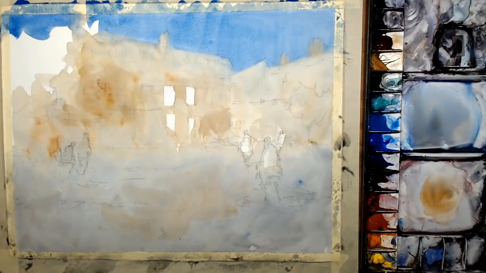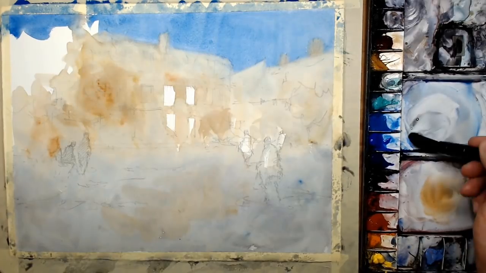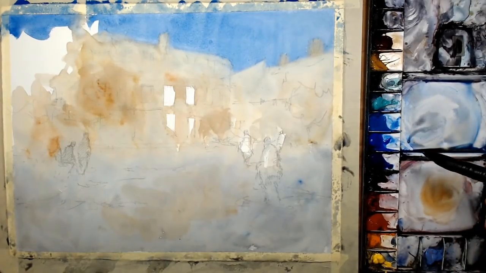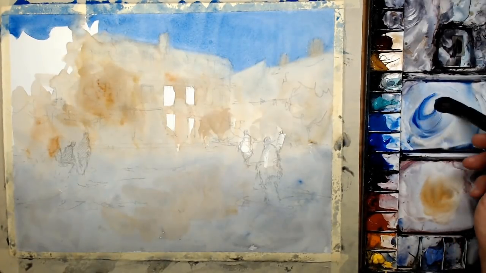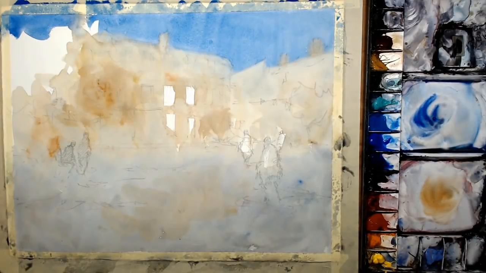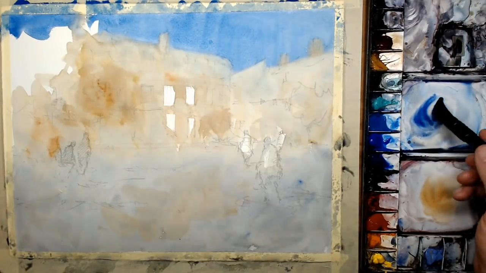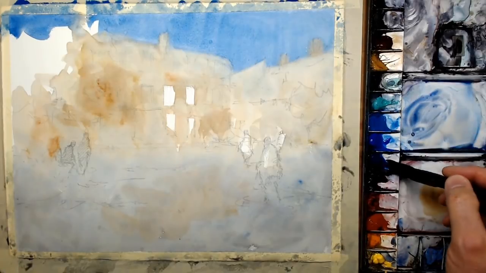Next step then is go in now with shadows and darker values, which will help give us some form to the buildings, and help with the values and the strength of those values.